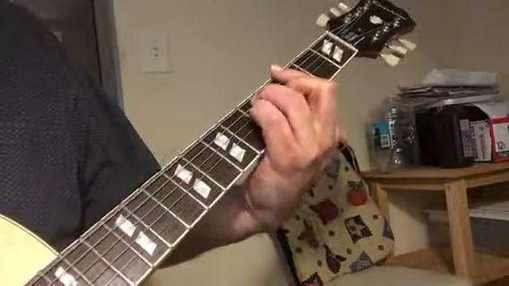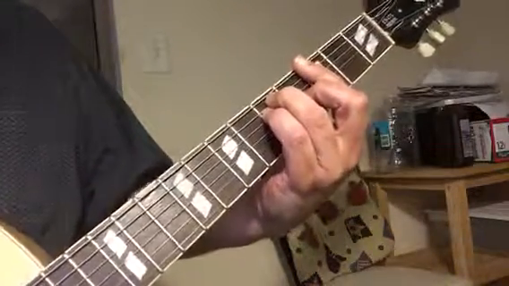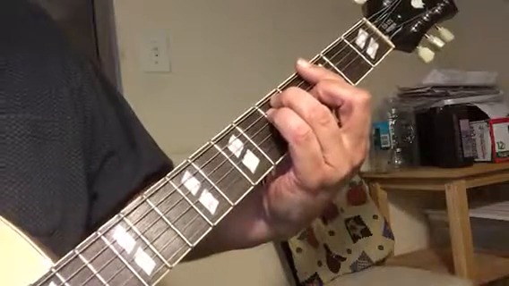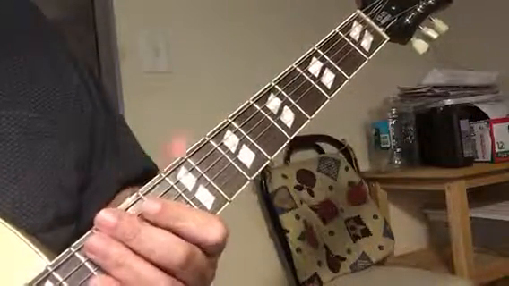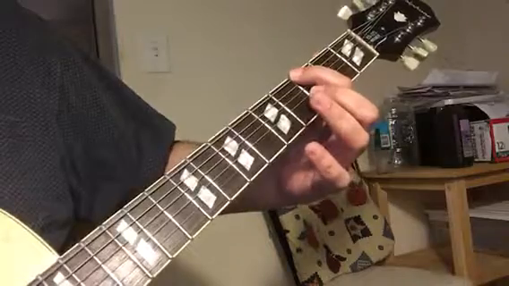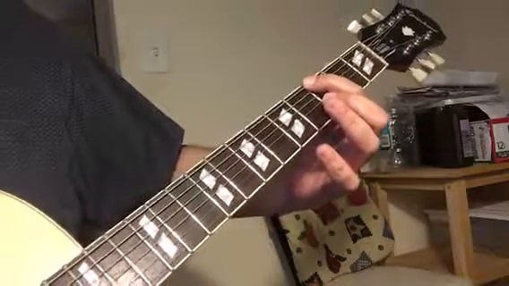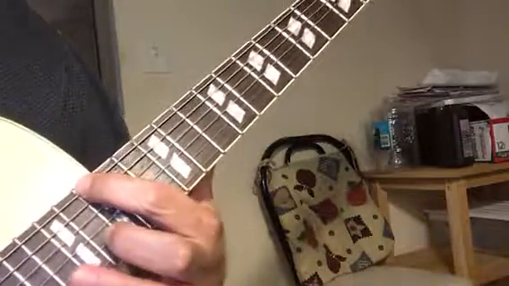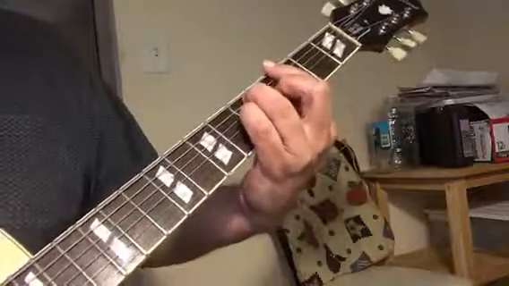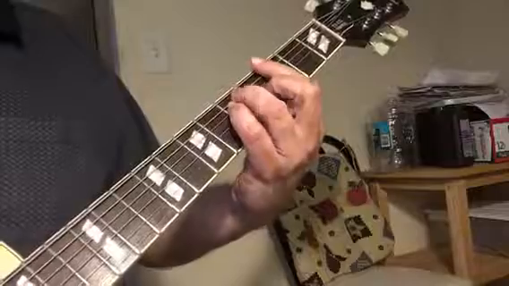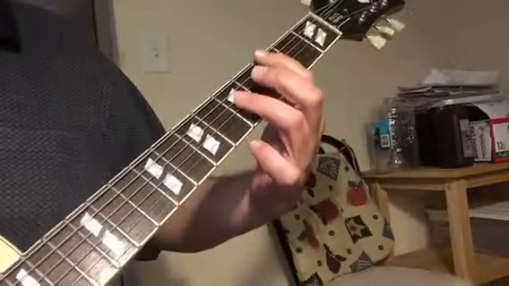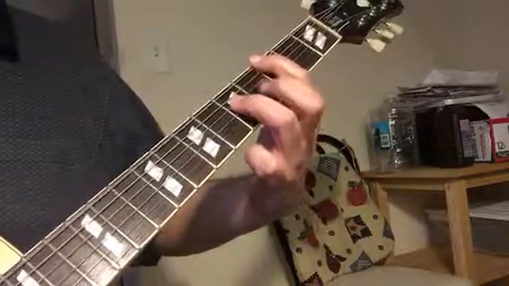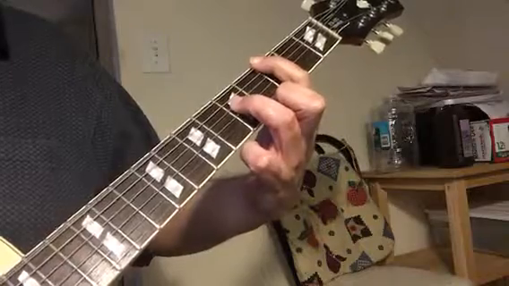The key of G major is always a good starting point on the guitar because it's on the 3rd fret, and that enables us to do a full octave and get all the way up to the 15th fret. So we're going to start with G, and I will show you how to play octaves across the fretboard.